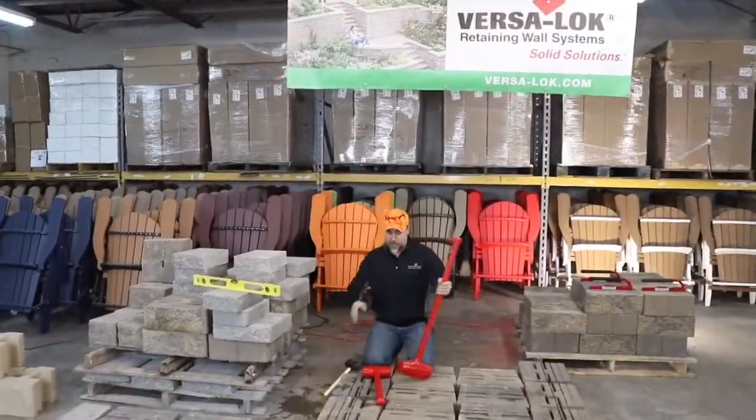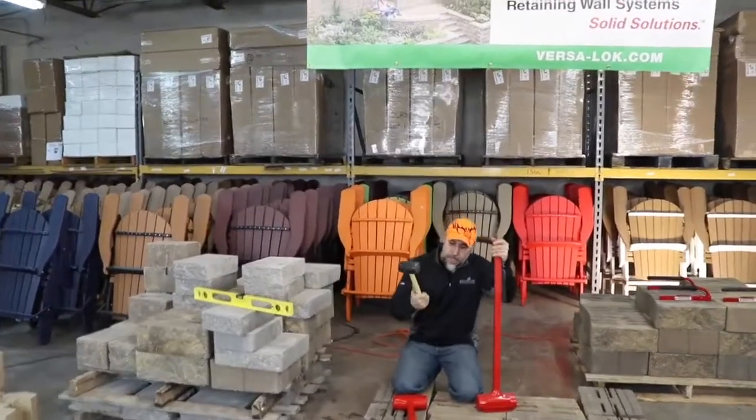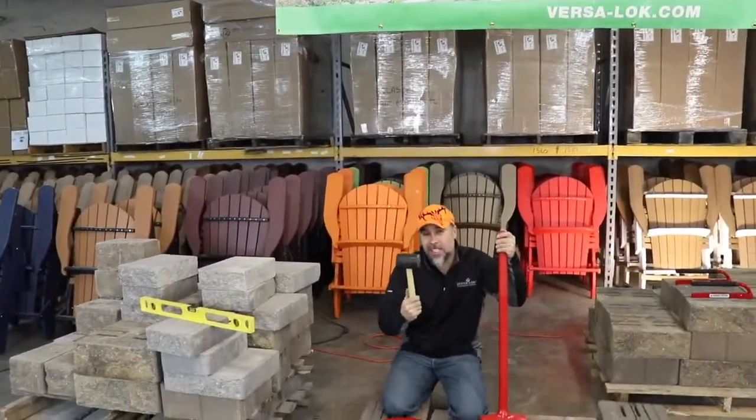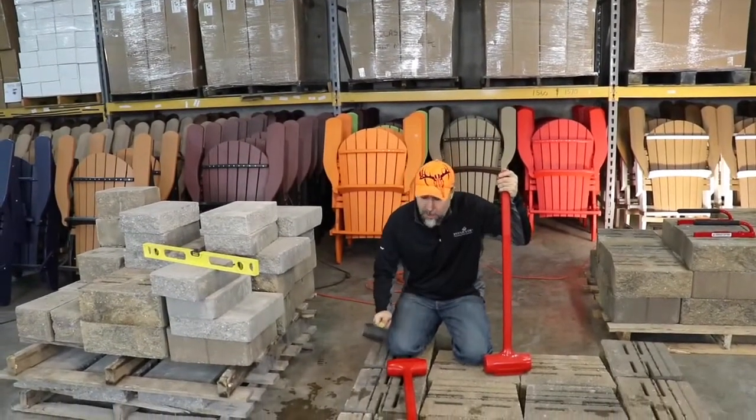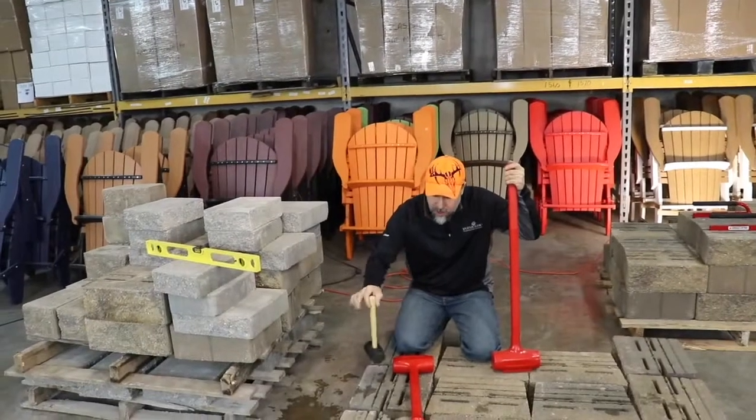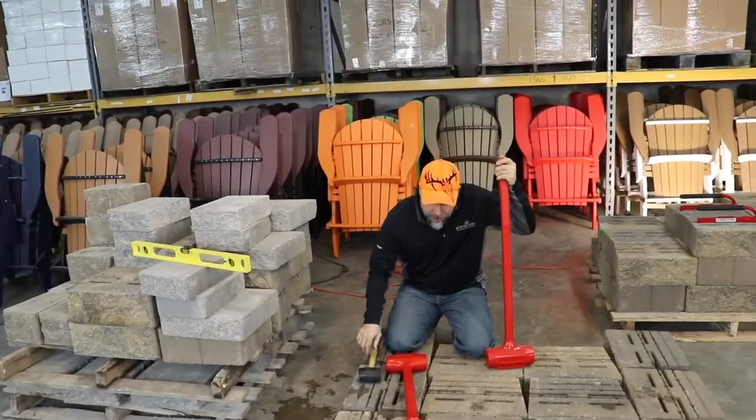All right, we've got 3 different hammers here, guys. I was kind of making a joke when I threw this out. You can actually use a rubber mallet when you're doing this. You don't need a specialty hammer, but if you're gonna be building retaining walls for a living, then you will need this. If this is your one-time project, you can get by with a rubber mallet.